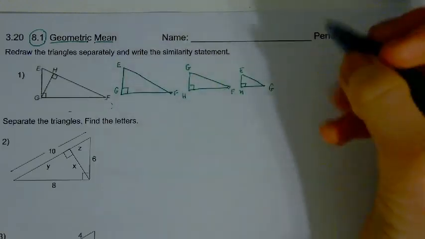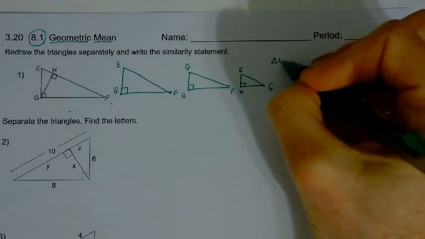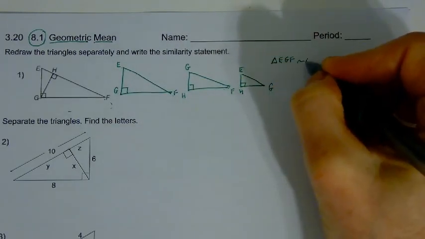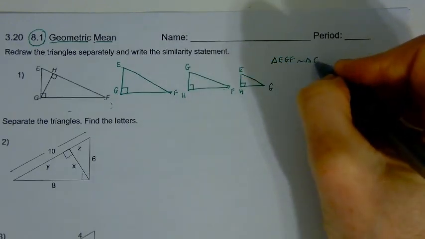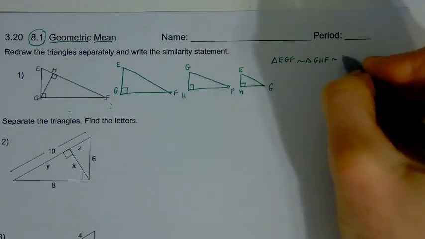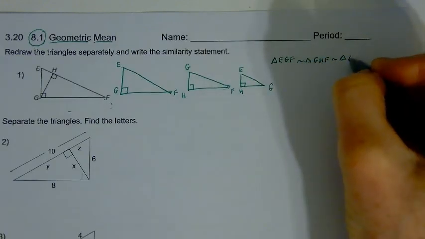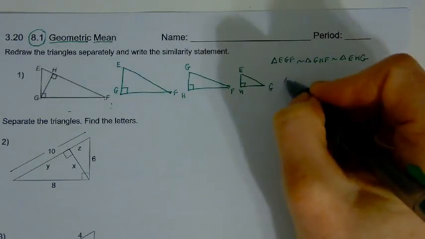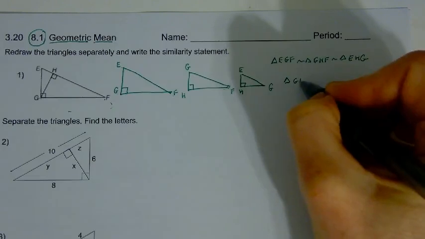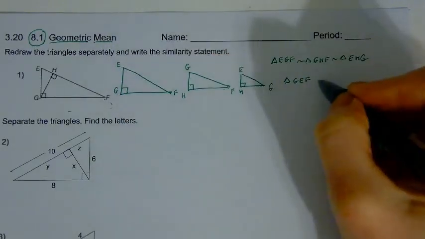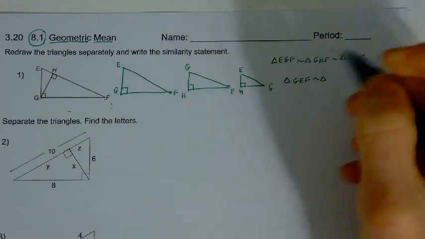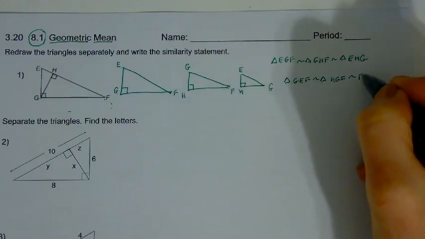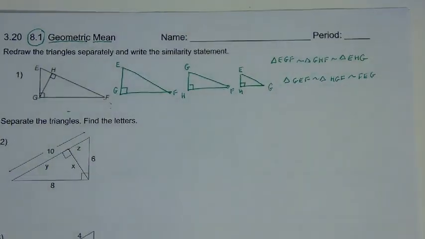Now we can write our similarity statement. So triangle EGF is similar to triangle GHF, which is similar to triangle EHG. And you could have started at a different vertex. If you had said triangle GEF first, then you would just say that's similar to triangle HGF, which is similar to triangle FEG. There's multiple ways to write those similarity statements.